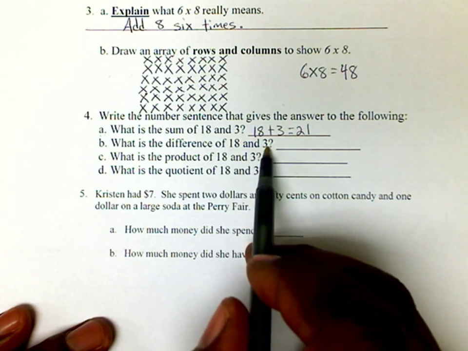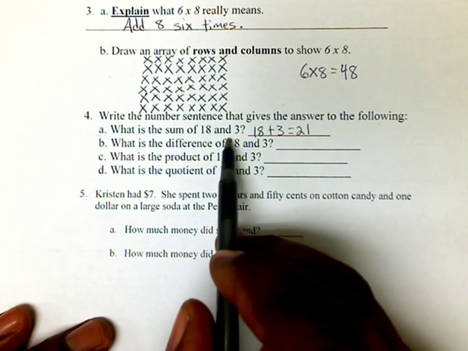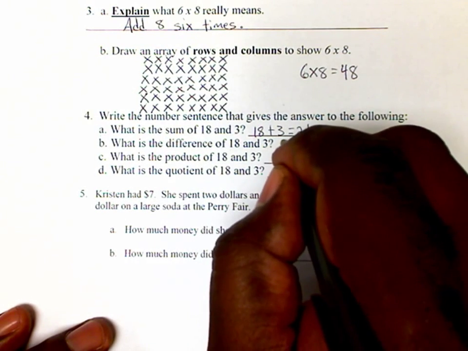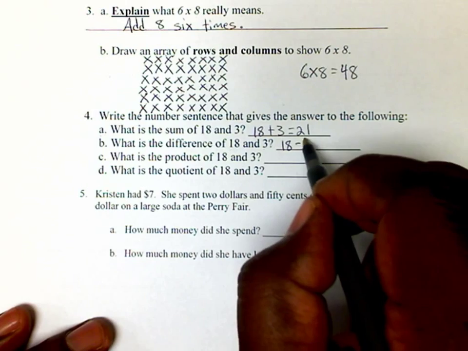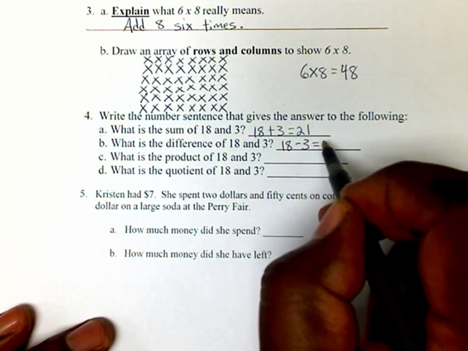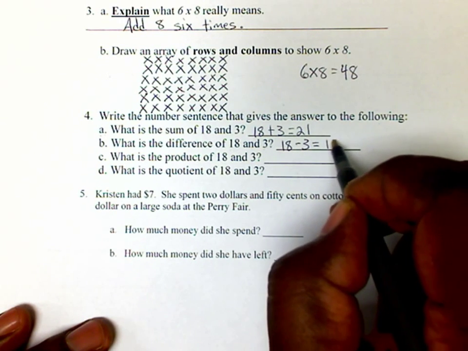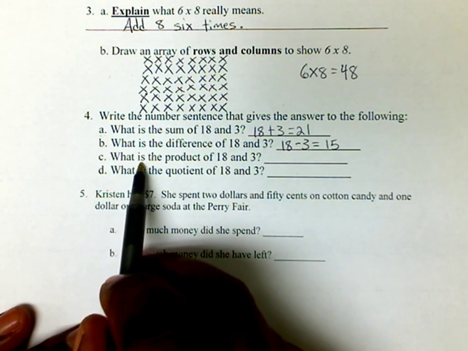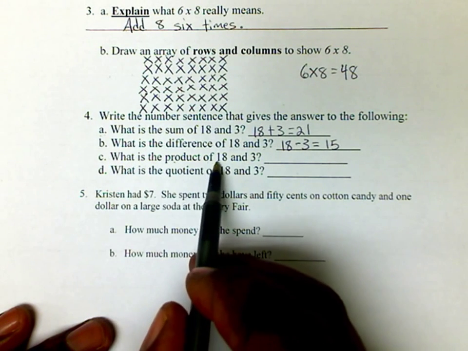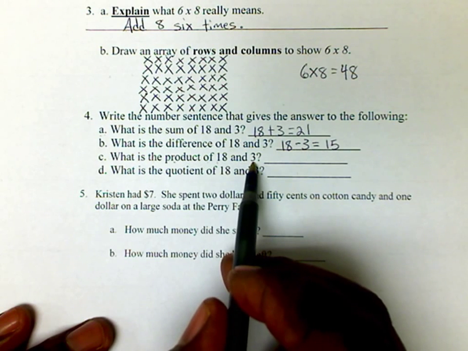So one of these numbers has to become your minuend. It will be the largest number, 18. And then of course your 3 will become your subtrahend. And your difference would be 15. Now, what is the product of 18 and 3?